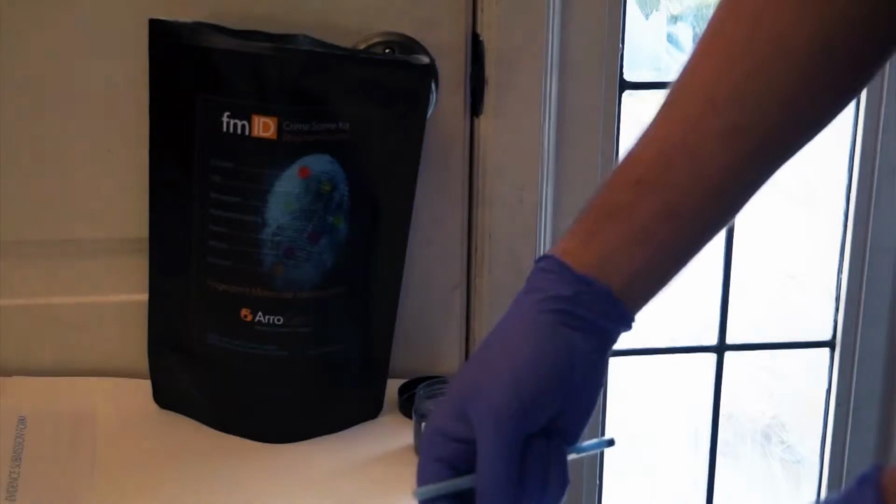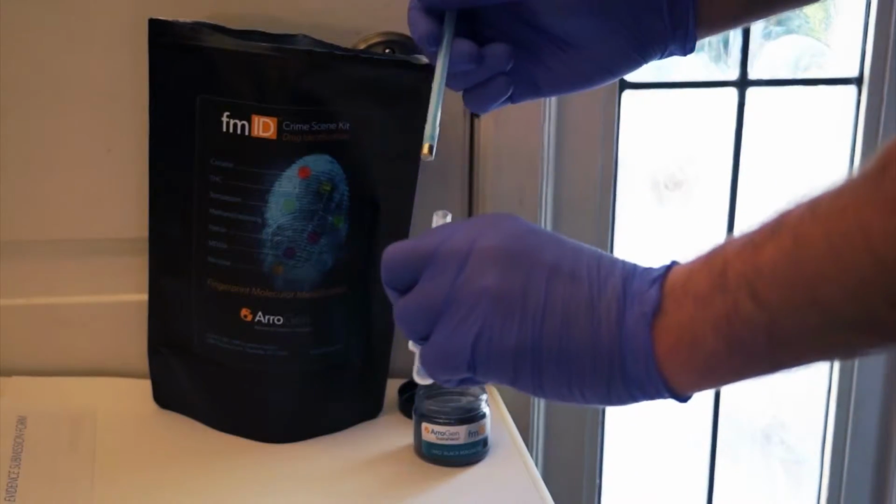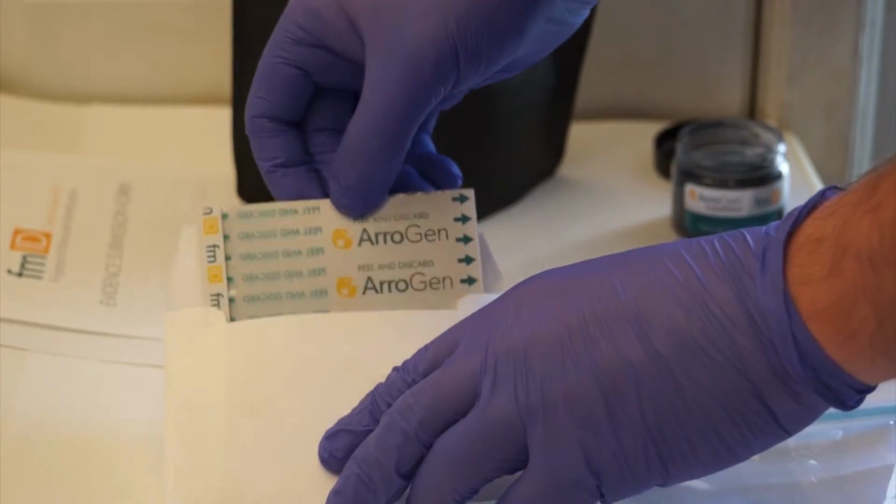Keep in mind, to avoid contamination, use the individual disposable sheaths to develop different areas of the scene, discarding them after each area. Also, you should never double dip the Super Nano powder. Once the print is dusted, you simply lift the print in the normal way using our custom lift tapes.